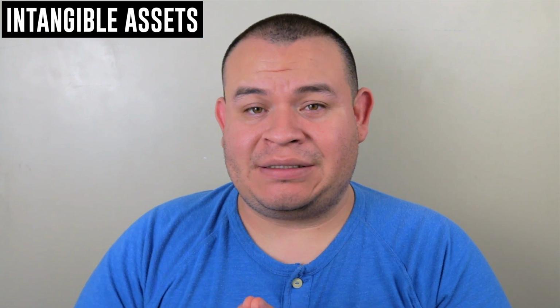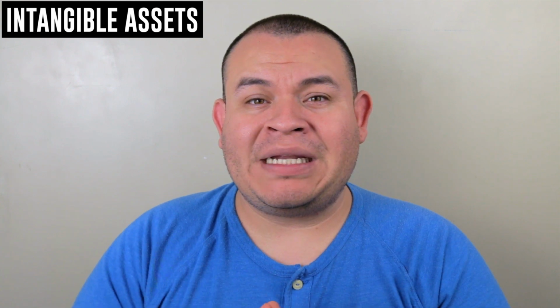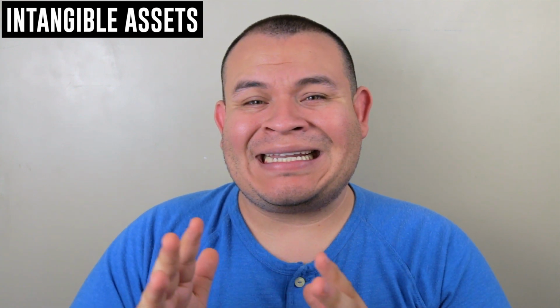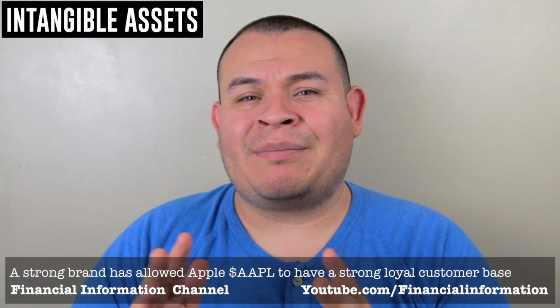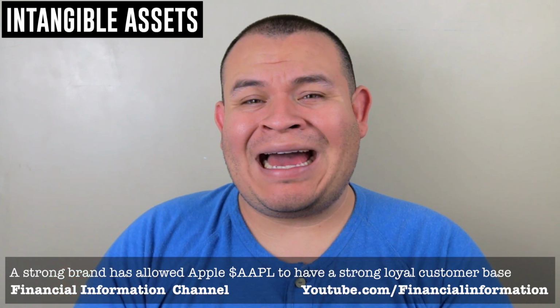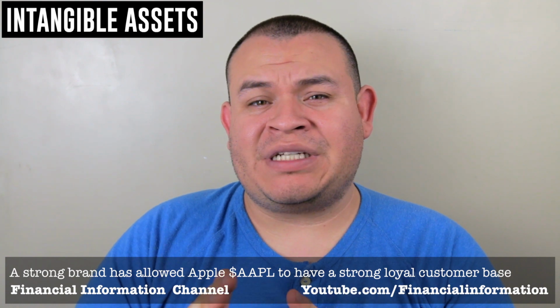And one of the moats is having an intangible asset. And one of those assets can be brand recognition. And some companies do an excellent job of keeping those loyal customers in their database. For example, when Apple announces a new product, you know that the product is gonna sell well. The price of the products might be a little bit too high. However, since there are a lot of loyal customers, the products tend to sell really well.